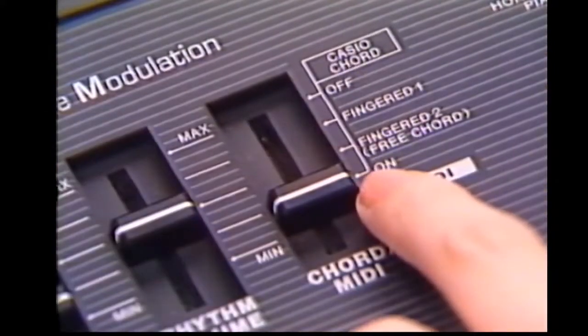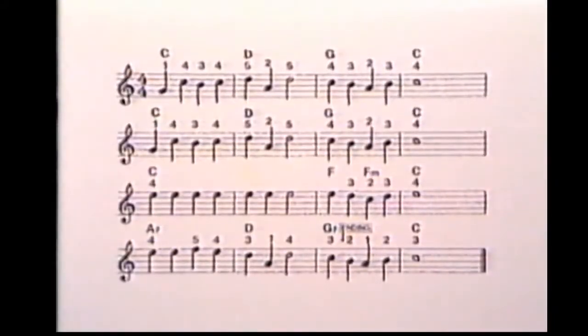That should take care of the melody. Now, let's begin practicing the chords. The Casio chord function should still be turned on. If it isn't, turn it on now. Look carefully at the score. You'll notice that this piece features some new chords.